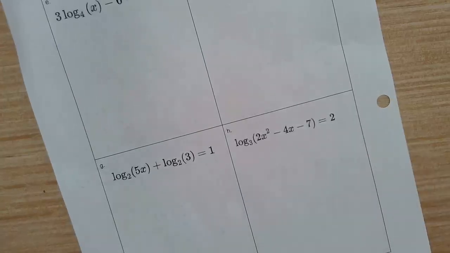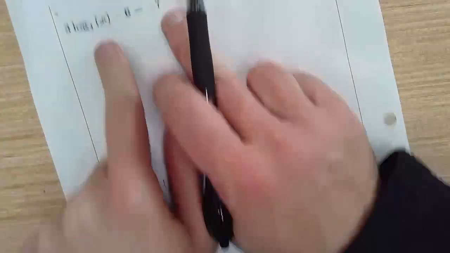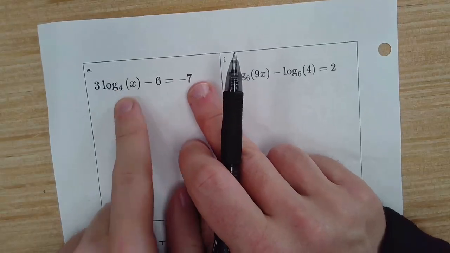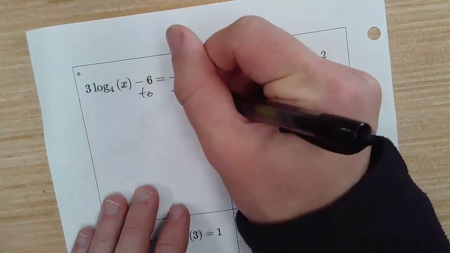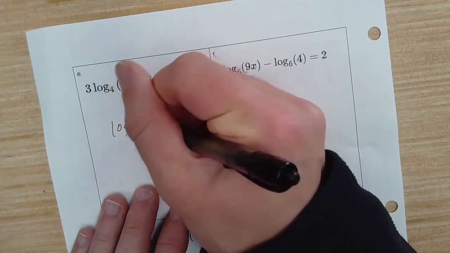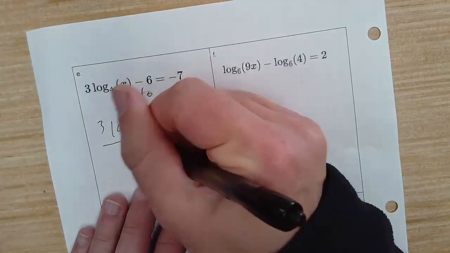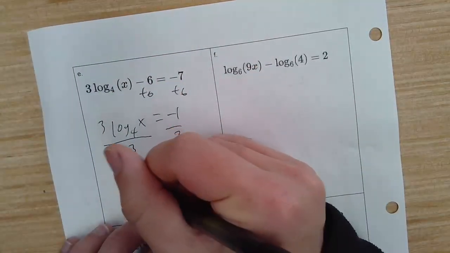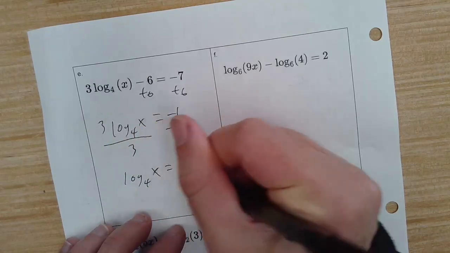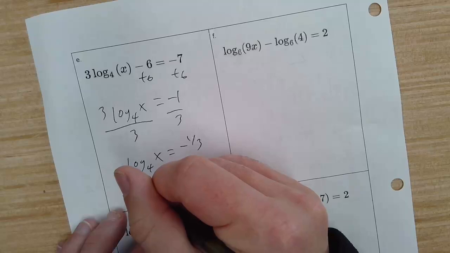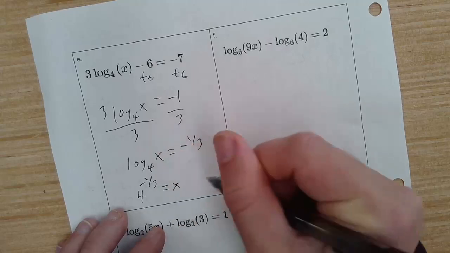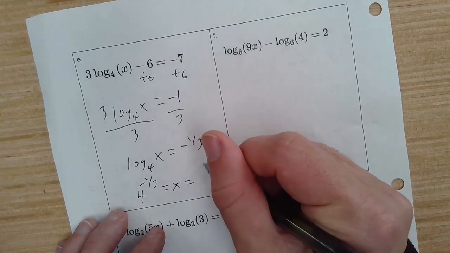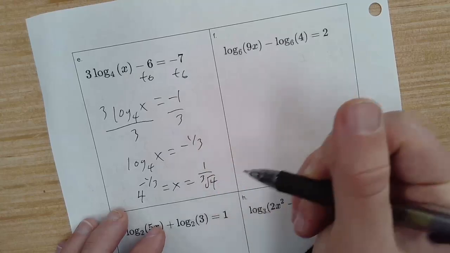Okay. All right, those are the exponentials. Let's take a look at the logs. So in the logs, unless it's the same log on both sides, you need to isolate that log and get it alone. So here we're going to add 6 to both sides. We're going to get 3 log base 4 of x equals negative 1. We're going to divide that by 3. We're going to get log base 4 of x equals negative 1/3. Now we write this as an exponential: 4 to the negative 1/3 equals x, that is the same as 1 over the third root of 4.